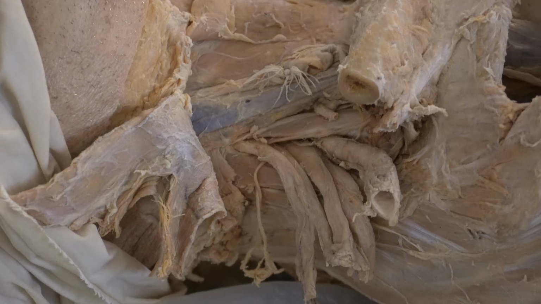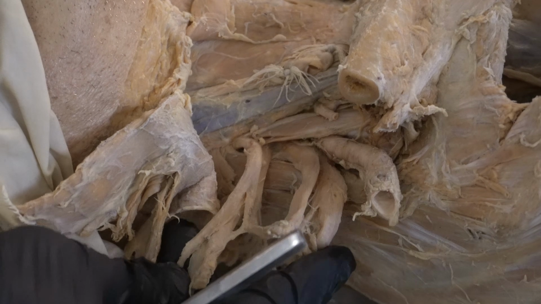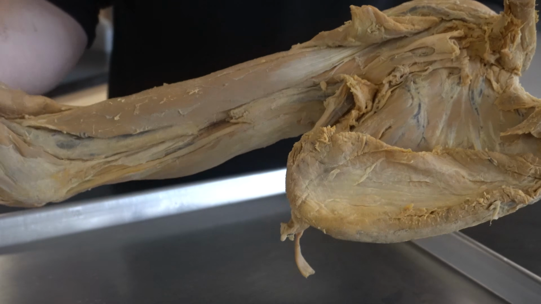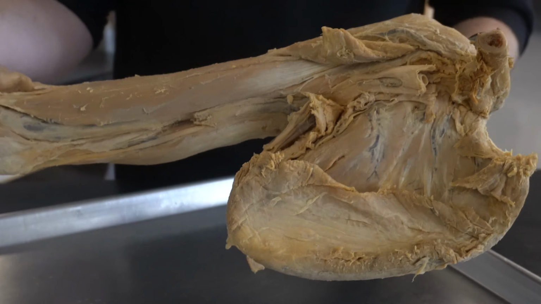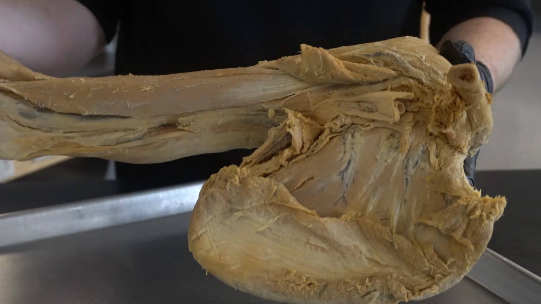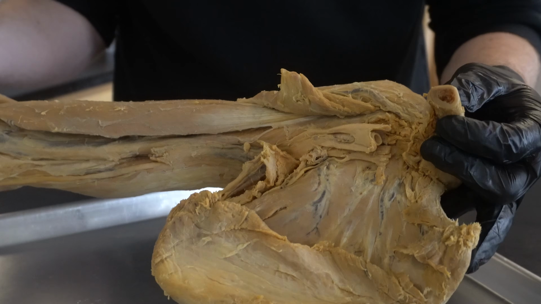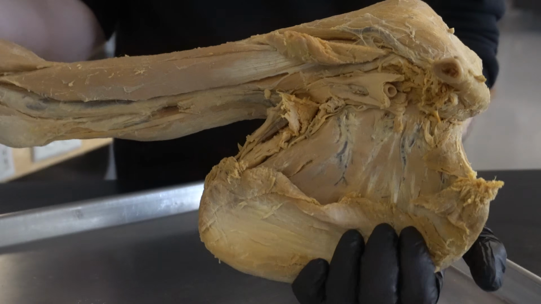But what I want to do is I want to see where the median nerve comes off of here. In order to do that, we're going to need to take a look at the cadaver's arm. So let's go ahead and do that. You're looking at the right upper limb of the cadaver we were just looking at. So you can see, for instance, that clavicle that was cut. You can see the continuation of that. You can see the scapula, several scapular muscles.